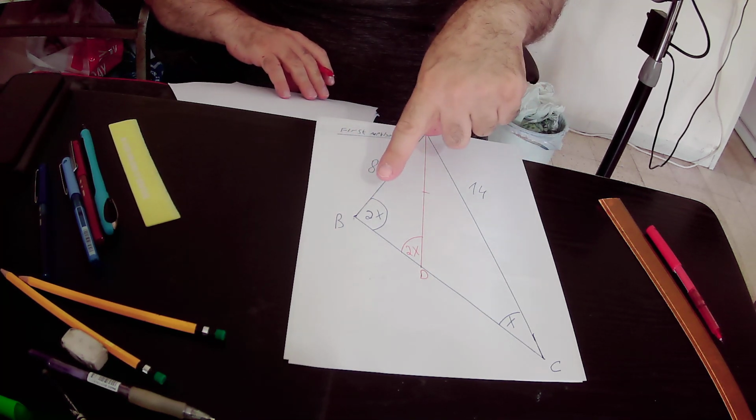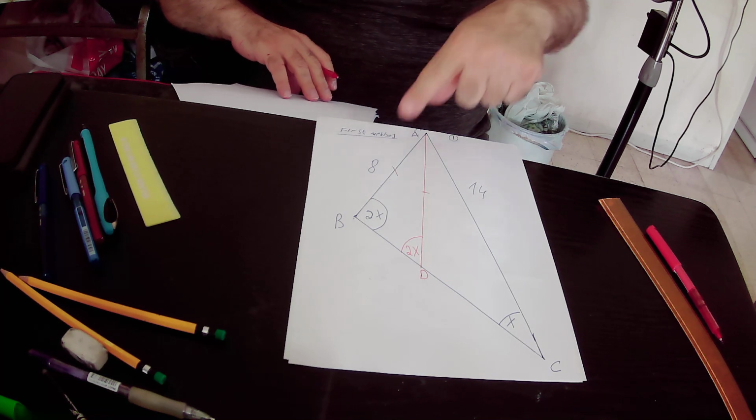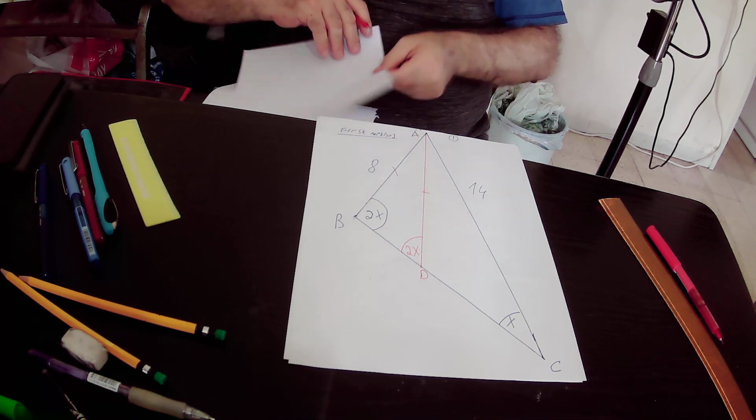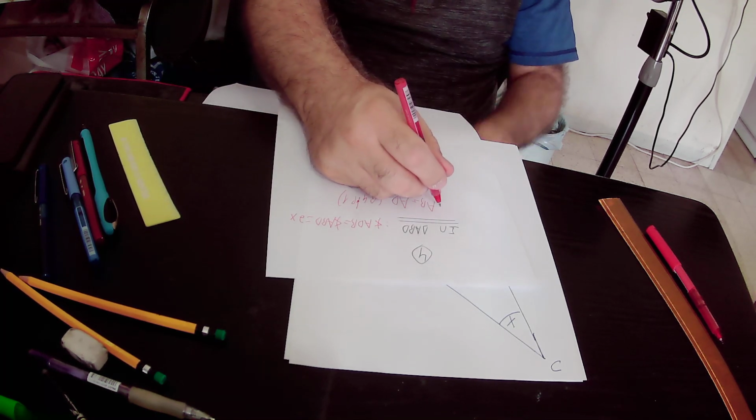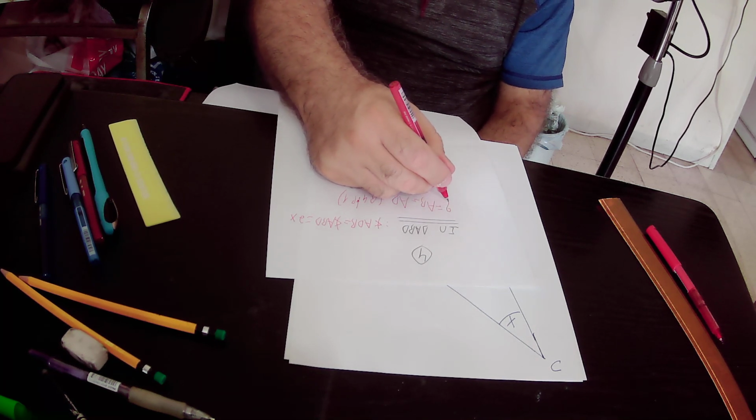But we know that AB equals 8 units. It is given to us in the question. So we can write here that AB equals 8 units.